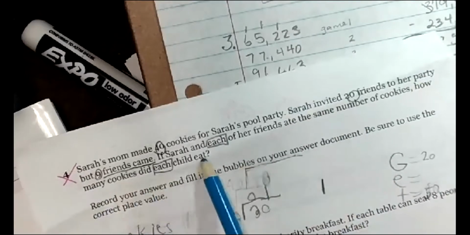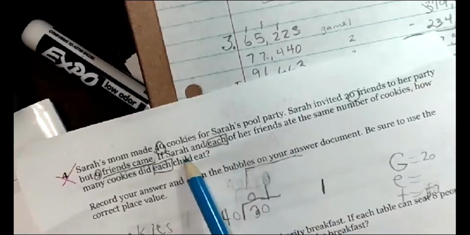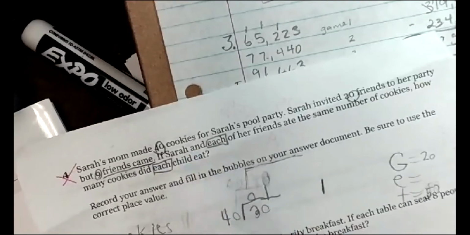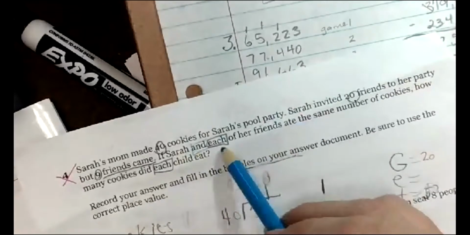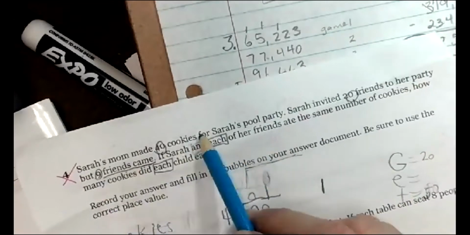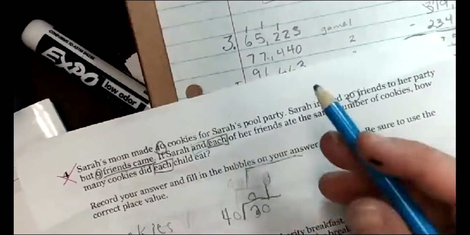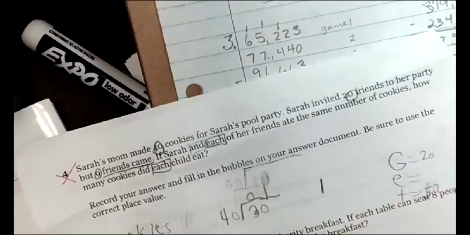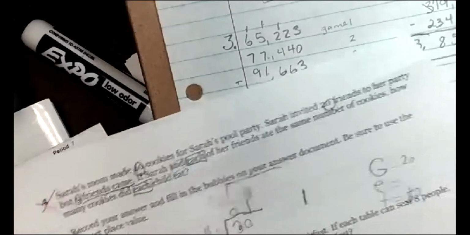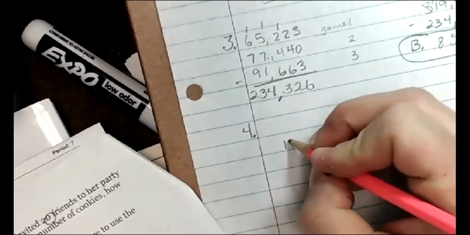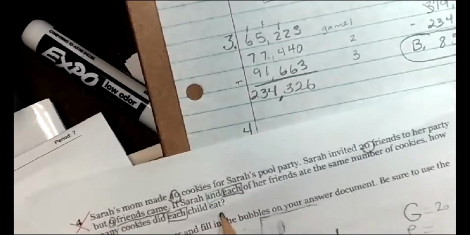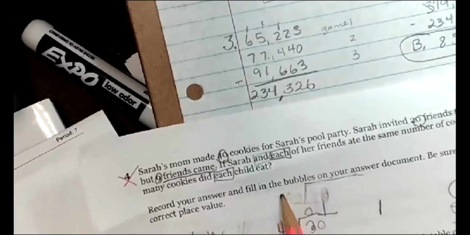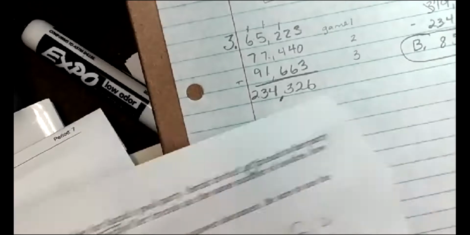9 friends came. If Sarah and each of her friends, that was 9 friends, right? So Sarah and 9 friends, how many people? Sarah and 9 friends would be 10 people. Ate the same number of cookies. How many cookies did each child eat? Well, how many cookies were there total? 40 cookies. So what are we going to do, group?